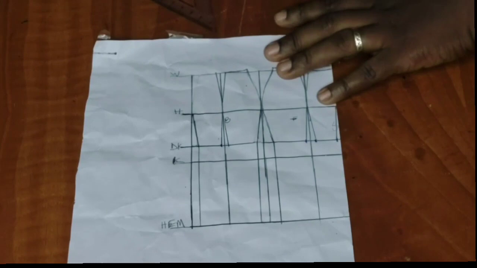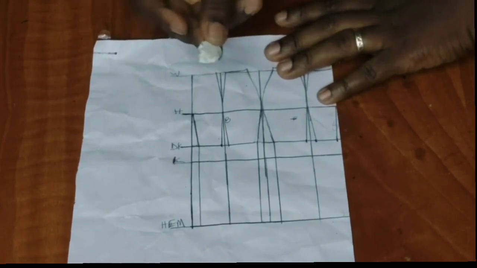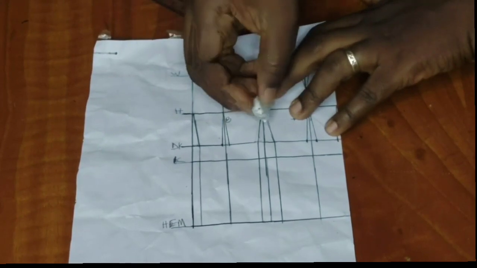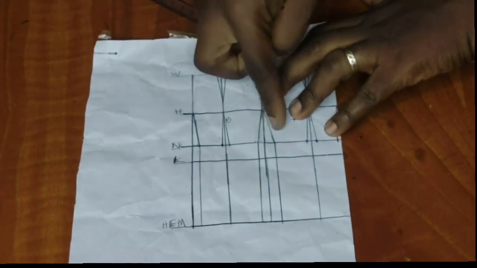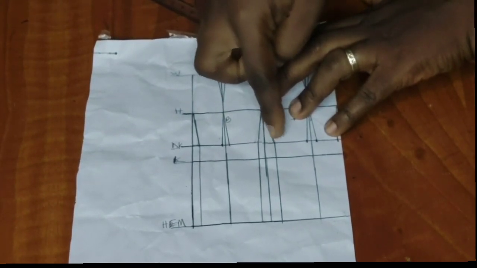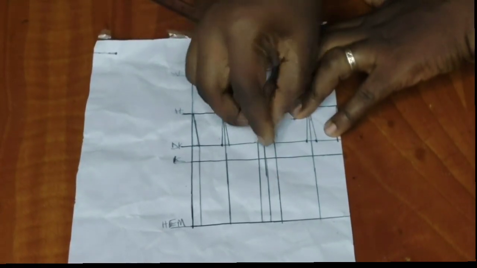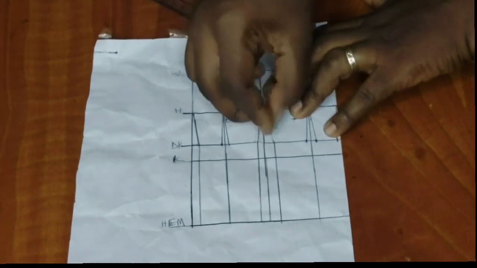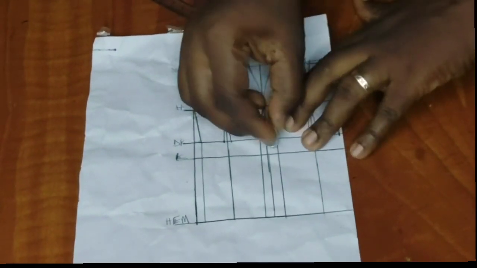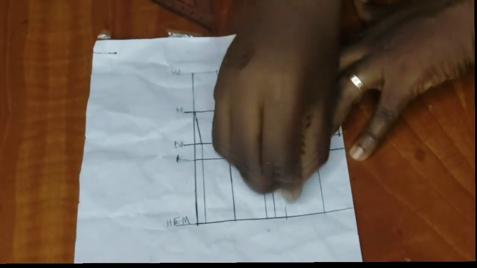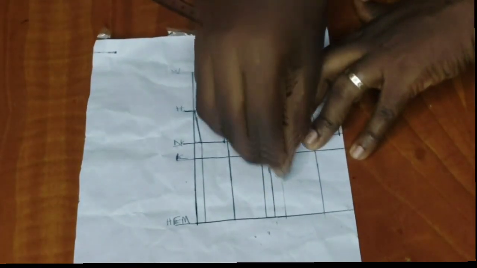Okay, I'm going to take my eraser and just clean up here. I'll clean up this line as well. Just watch what I do, because I am going to redraw the line.